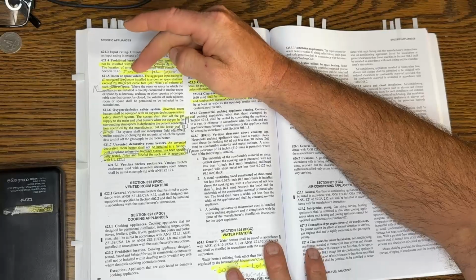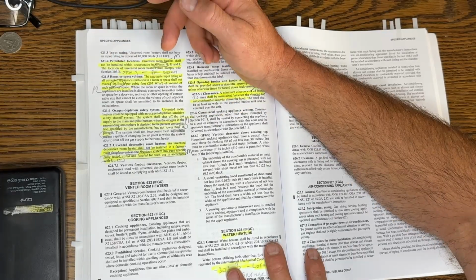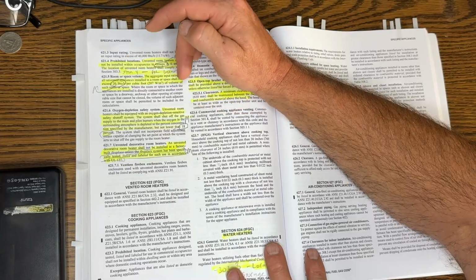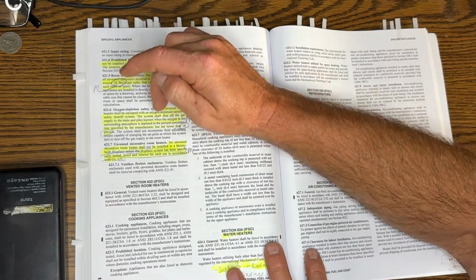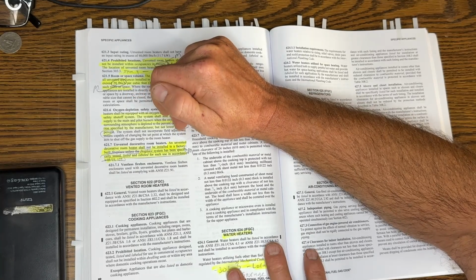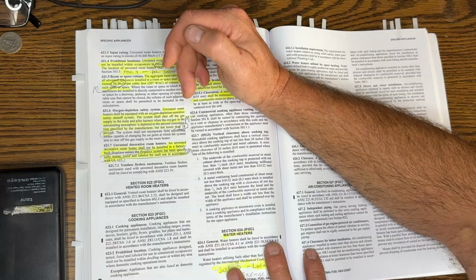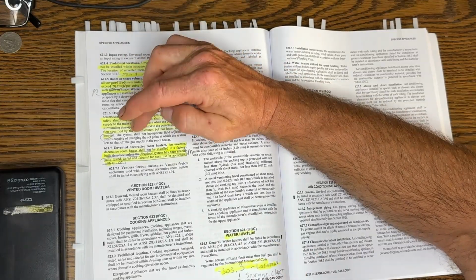Okay, the aggregate input rating of all unvented appliances in a room shall not exceed 20 BTU per hour per cubic foot. Volume, blah, blah, blah. Just read those. So oxygen is normally 21%. You're allowed to go down to 18%. Try to even think if OSHA allows that. I can't remember, but anyway, it doesn't matter.